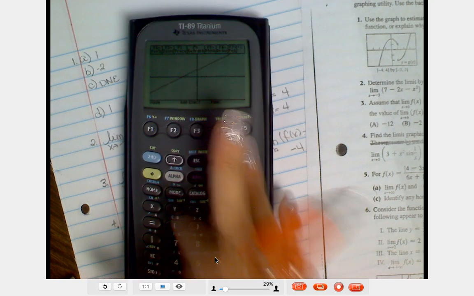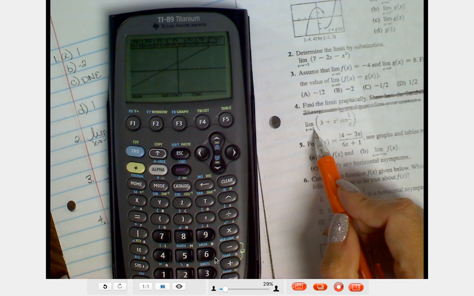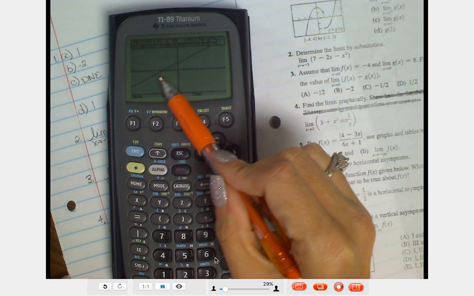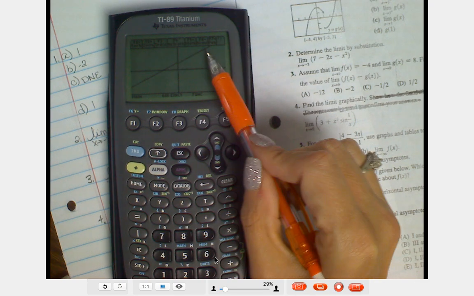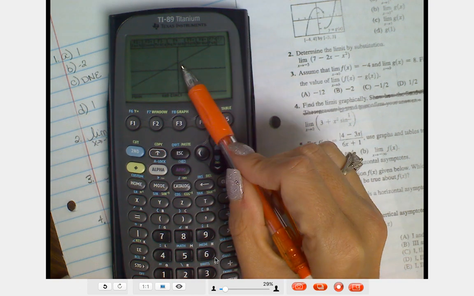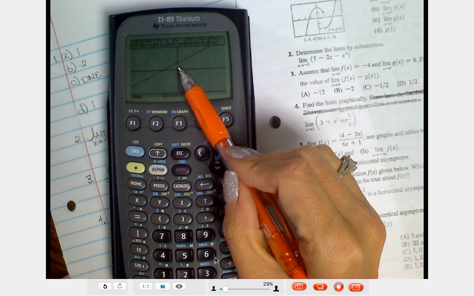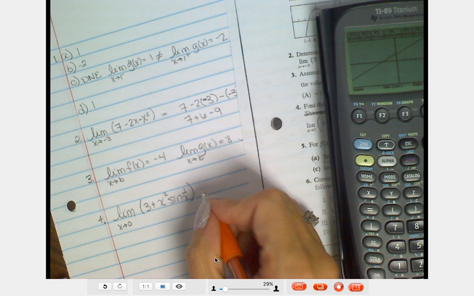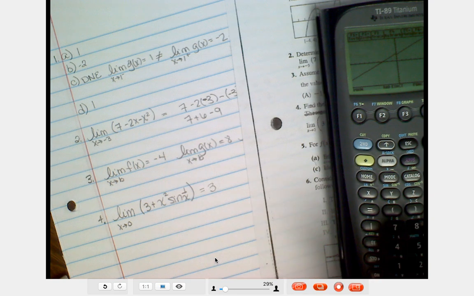Now, you're wanting to find, here's the problem, as x approaches 0. So if you're looking at x approaches 0 from the left and from the right, it's approaching 3. So your answer to number 4 is 3.